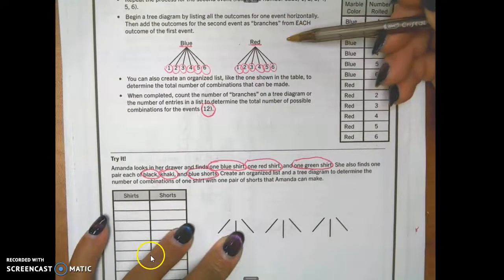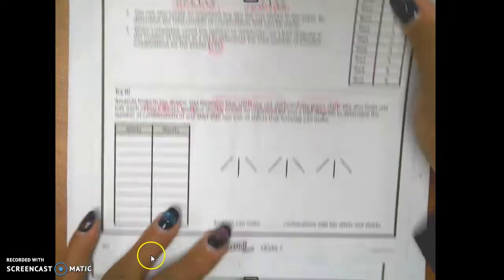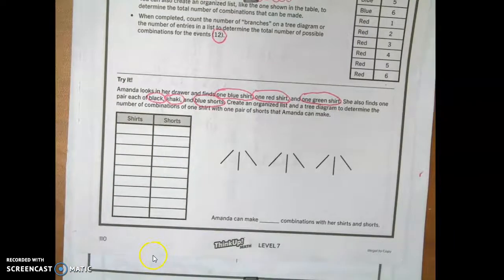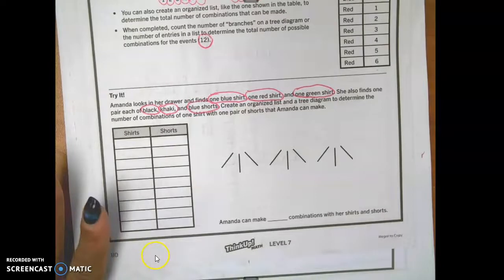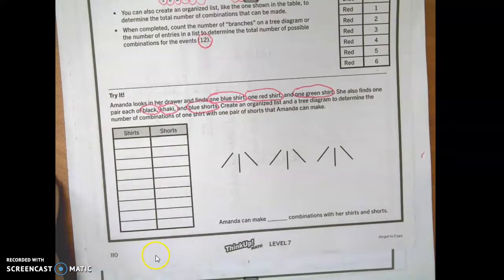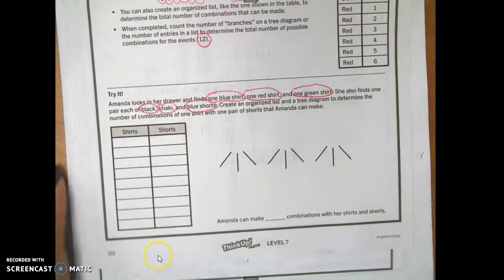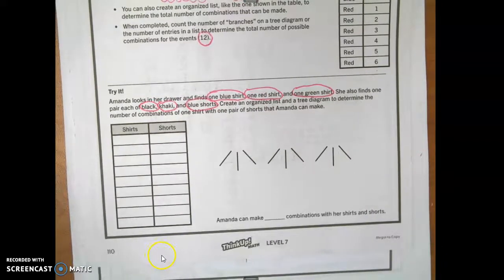So, according to this up here, what did they do first? They labeled what? The number rolled and marble color. Okay, what did they do first? They did do the number rolled and the marble color, but what did they do first in their tree? The color of the marble. So what am I going to do first here? The colors of the shirt, because that's what they give me first.